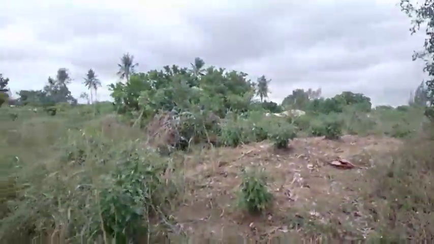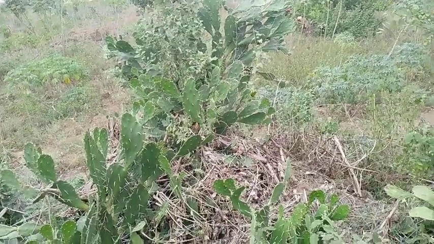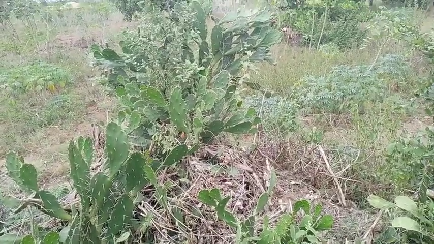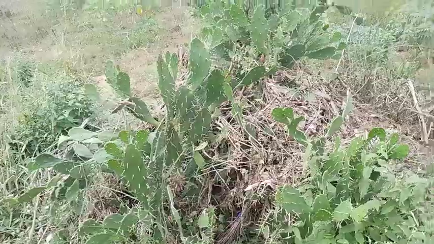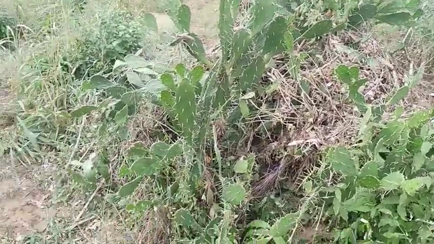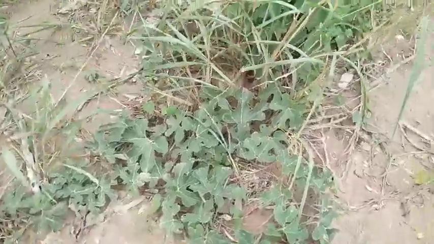You can see the plant is a xerophyte. You can see it has thorns, it's smooth, it's a succulent. It has few stomata that are behind or below. Such things. Climate, wind pressure.